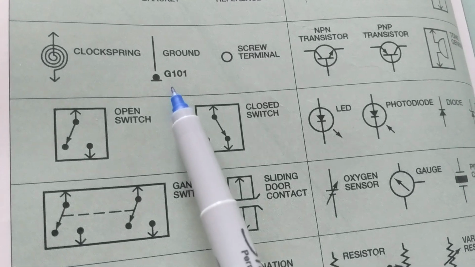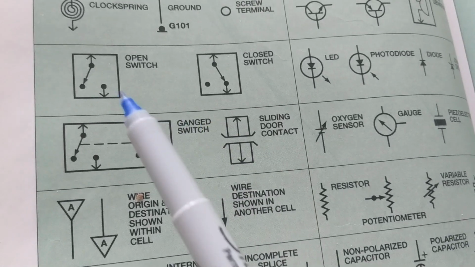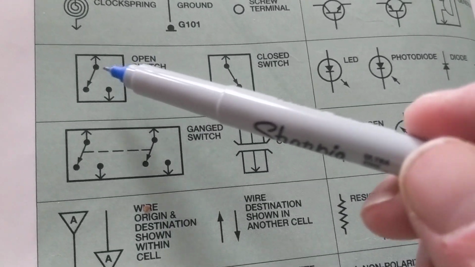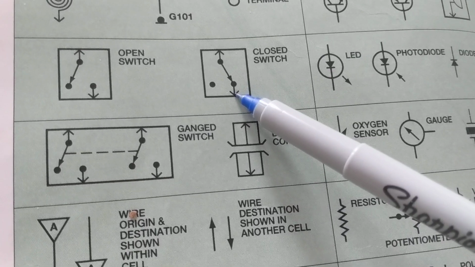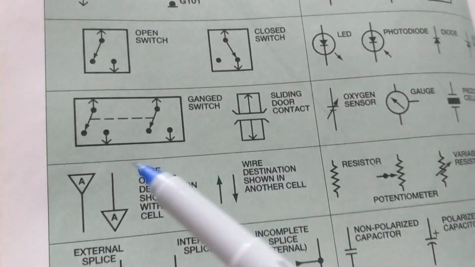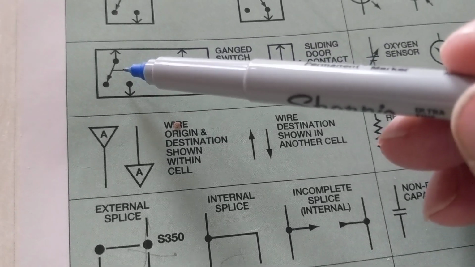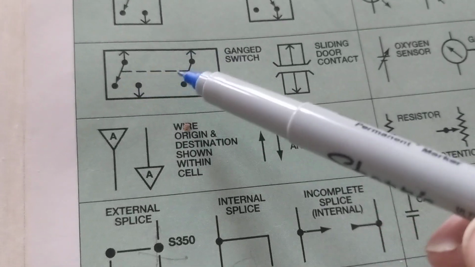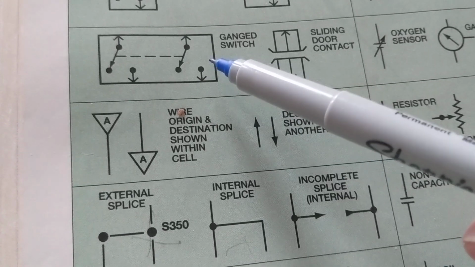Again, this is a ground, which we'll be talking about. So all these things will appear in the circuit today. This is why I introduced this. Open switch is the one in rest position, means it's open. When we activate it, it'll close from here to here. Again, the same thing. This one is closed. See, the circuit goes here, and when we activate it, it'll open. It'll flip this way. This is the one we're going to concentrate on. These two are ganged together. Meaning, when this goes in this position, this goes in this position simultaneously. I call these always the Siamese twins.